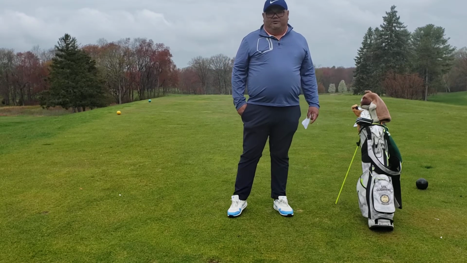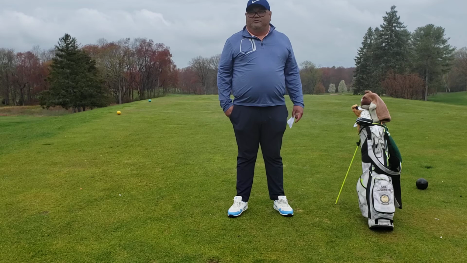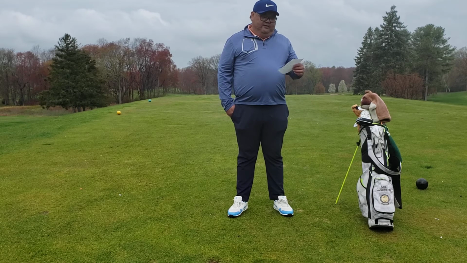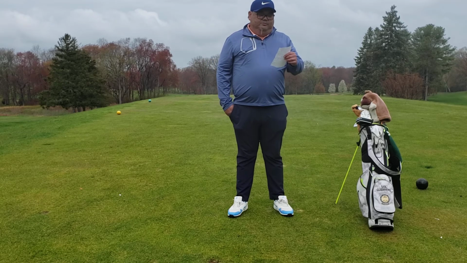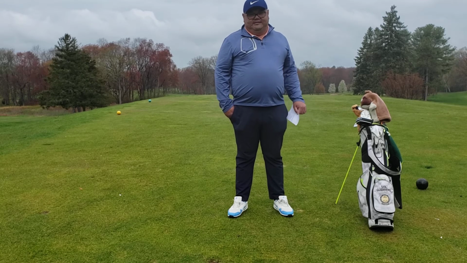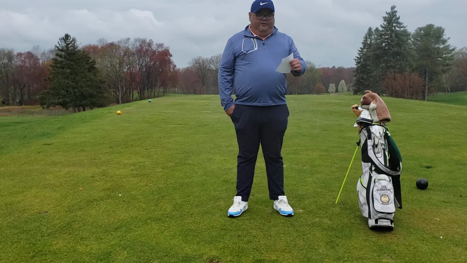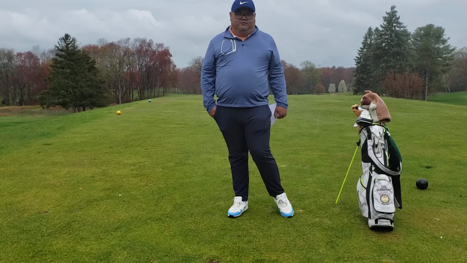We get asked a lot of questions about posting scores. I want to go over some of the frequently asked questions that we get. One of the questions that we often get is, how many holes must you play to post a score for your GIN? For 9 holes, you have to play at least 7 holes. For 18 holes, you have to play at least 14 holes.